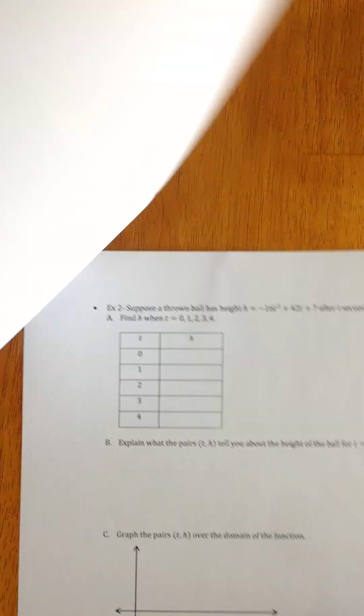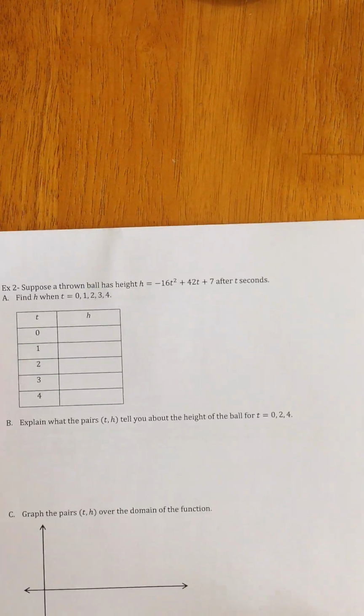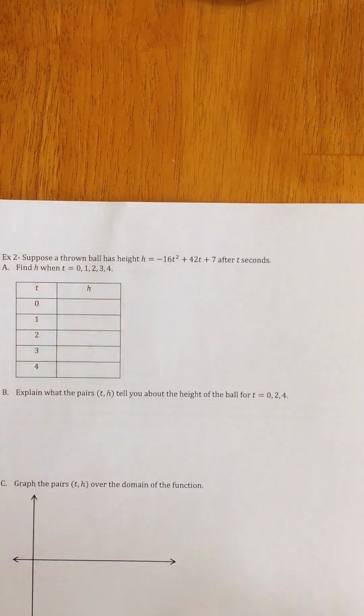Okay, next one here. Okay, so this one says, suppose a ball is thrown that has the height h is equal to negative 16t squared plus 42t plus 7 after t seconds. So h is height, t is seconds. We're supposed to find the h values when our t is 0, 1, 2, 3, and 4.